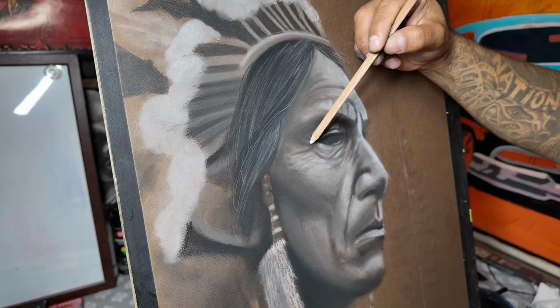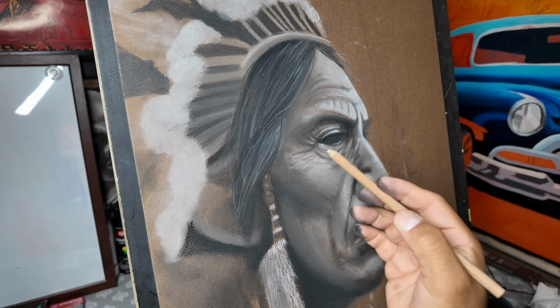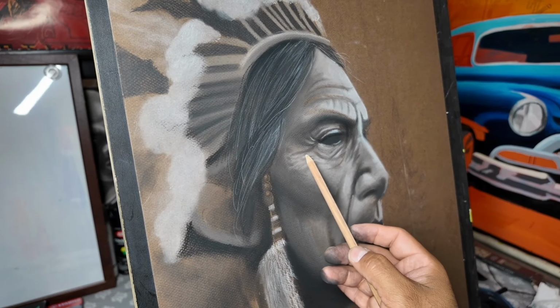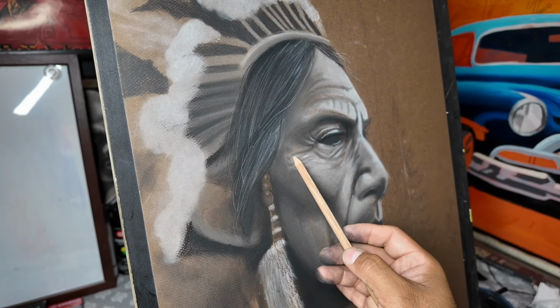So look how, when I start to pop in just these little beauty highlights on the wrinkles, how much of a difference it'll start to create too.